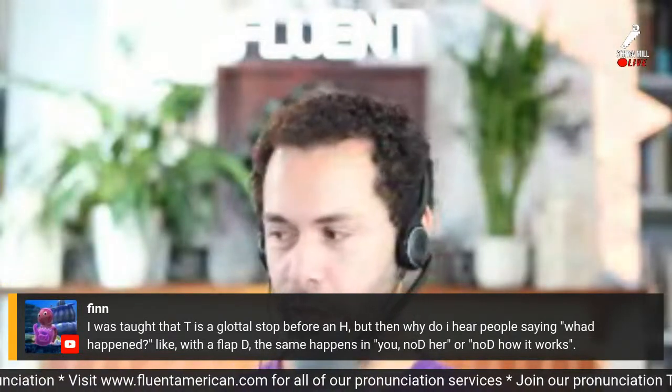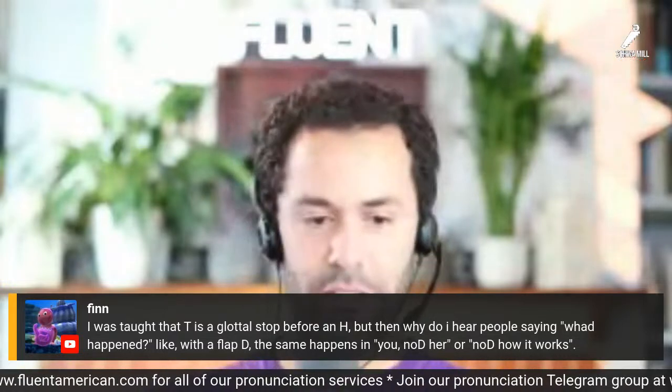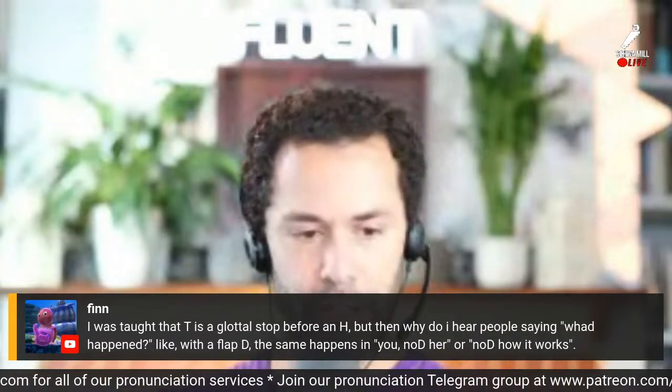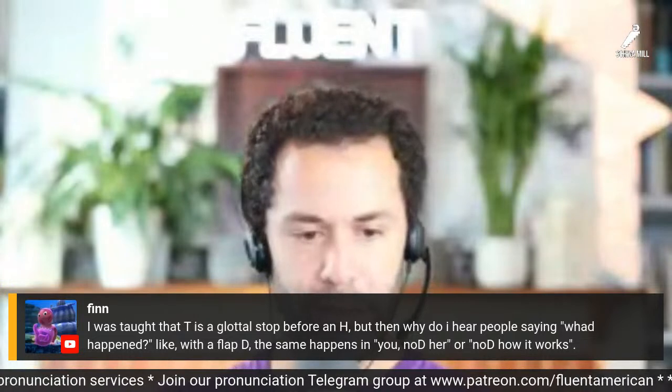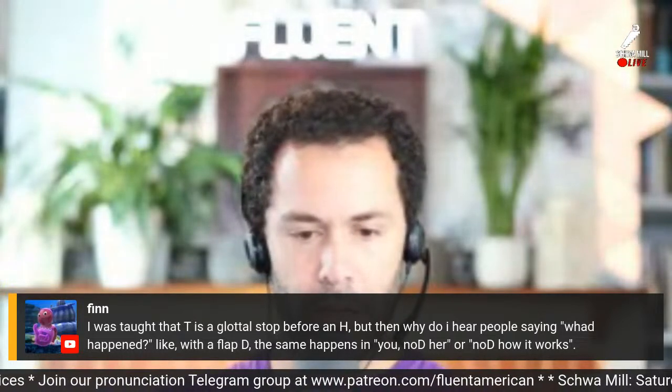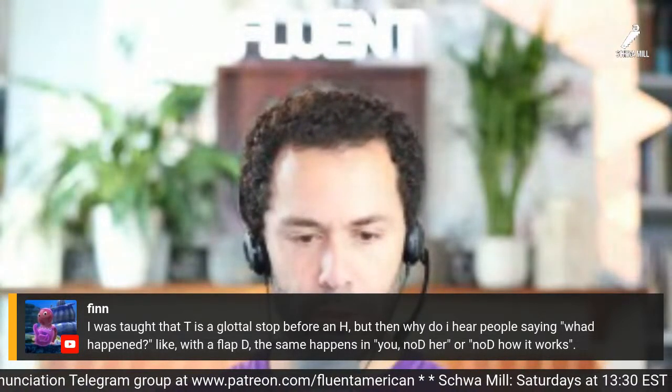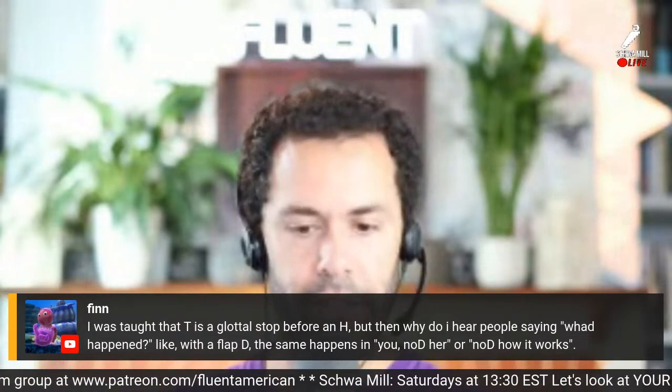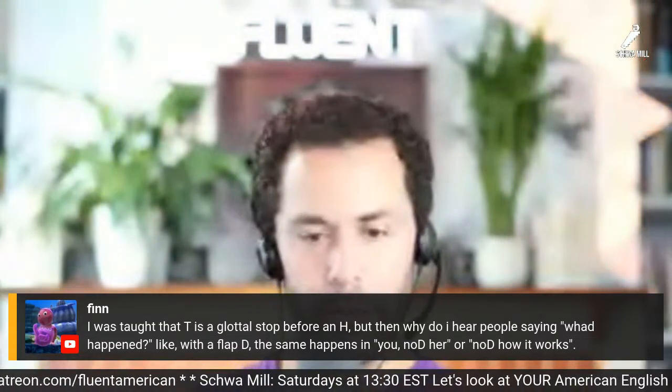Finn going right for the question. I was taught that T is a glottal stop before an H, but when I hear people say "What happened?" with the flap T, the same happens. In "not her", it's like "not her", or "not how".